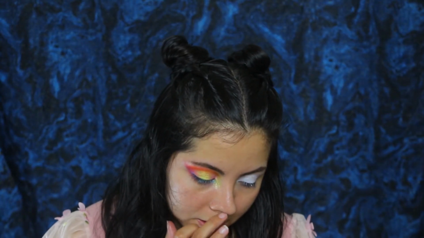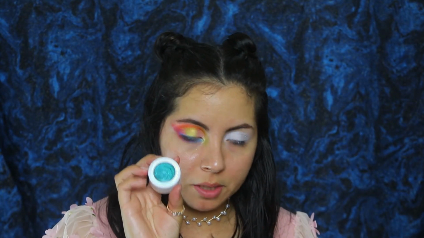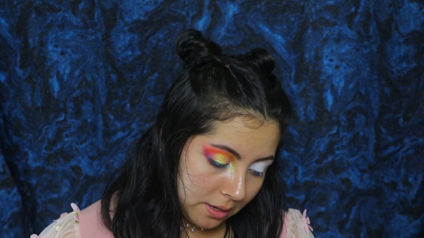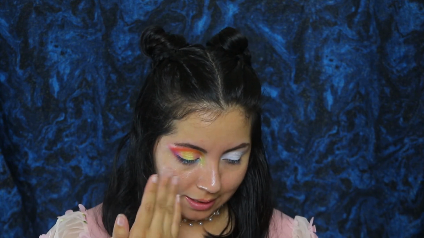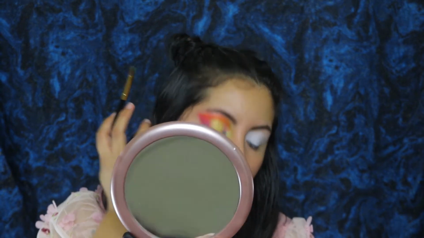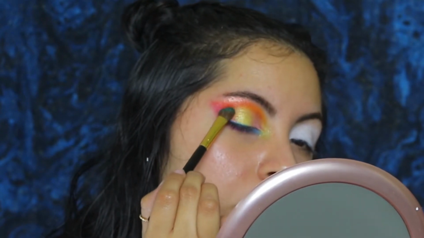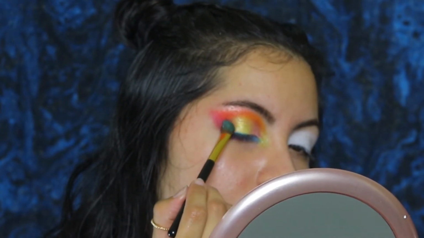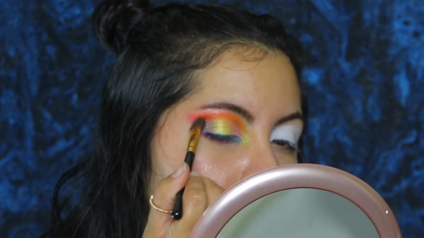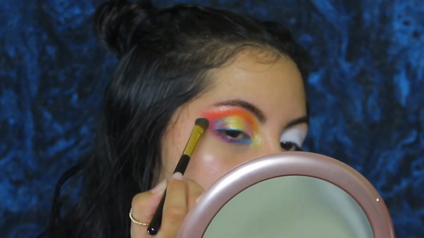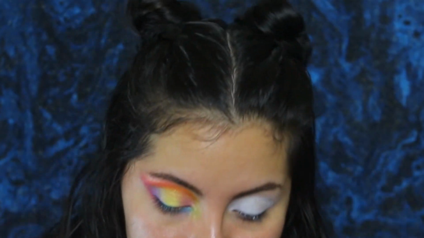And next I am going to use this blue shimmer, and it looks like a little bit of that is going into that pink on the outer corner. So that's what we're going to do. Floof blue. And then I am just going to gently put that there on the outer corner. Just like that. So it's like the pink is still there, but then there's the blue.